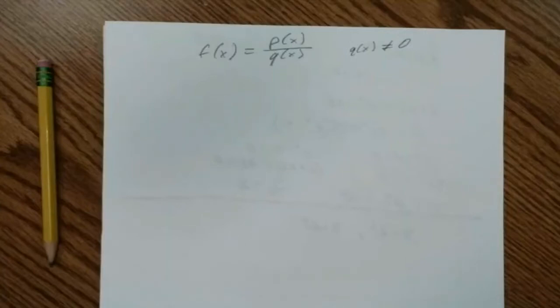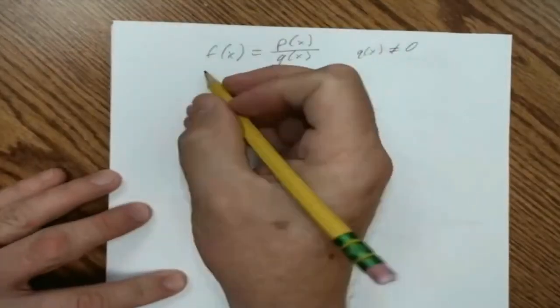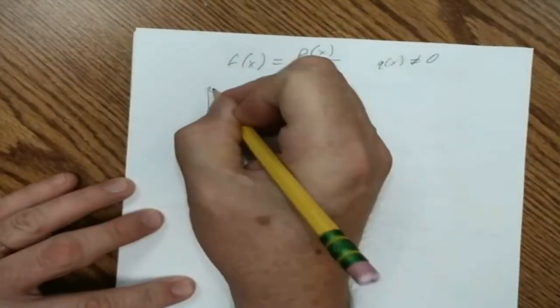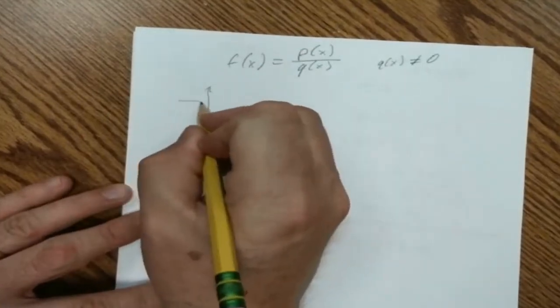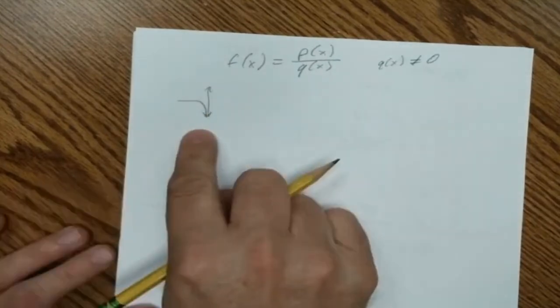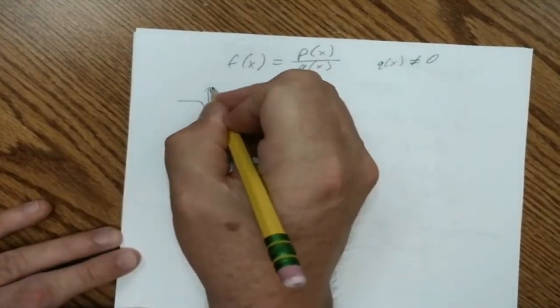All right, so let's talk about finding these. Well, first of all, let's just talk about the asymptote. When we have a vertical asymptote, it is a line that the graph will approach but never touch. We saw it getting closer and closer and closer, and on this side, it was also getting closer like this.